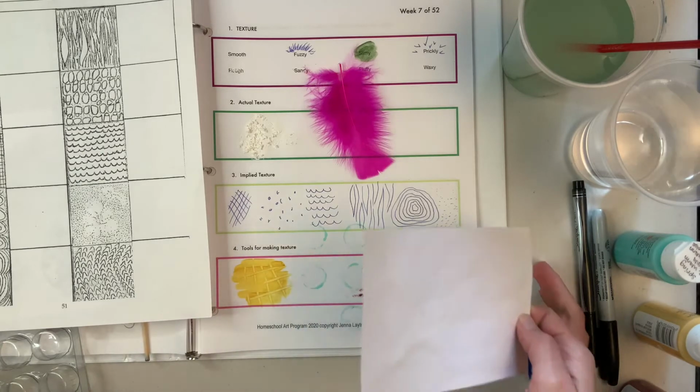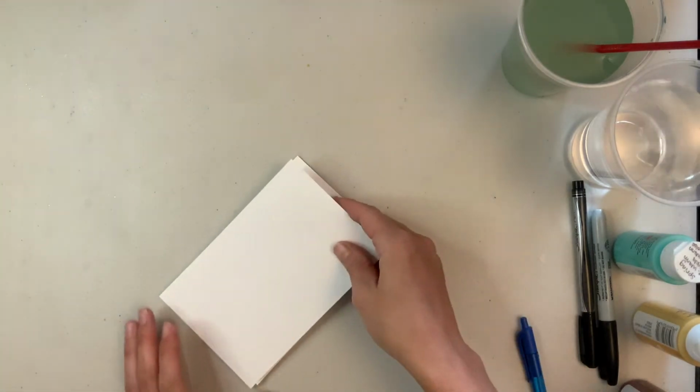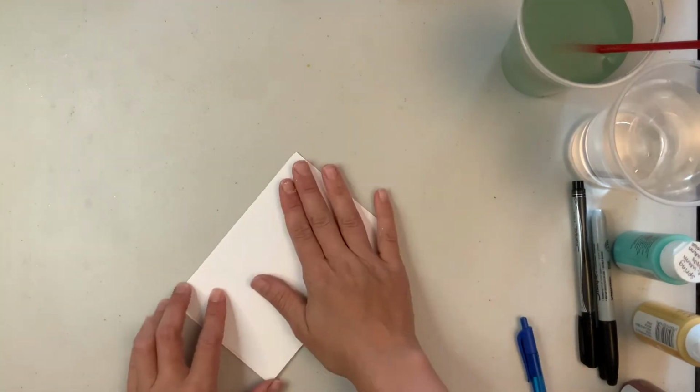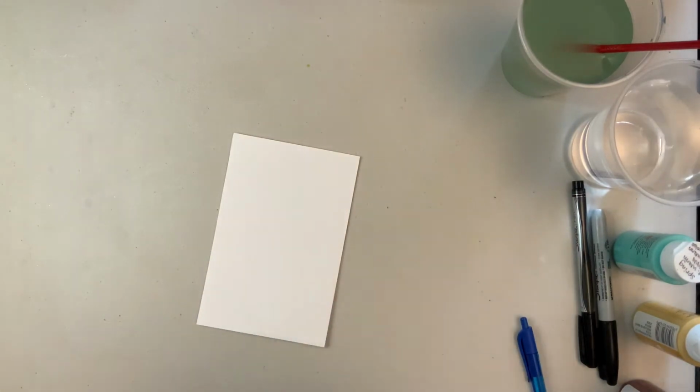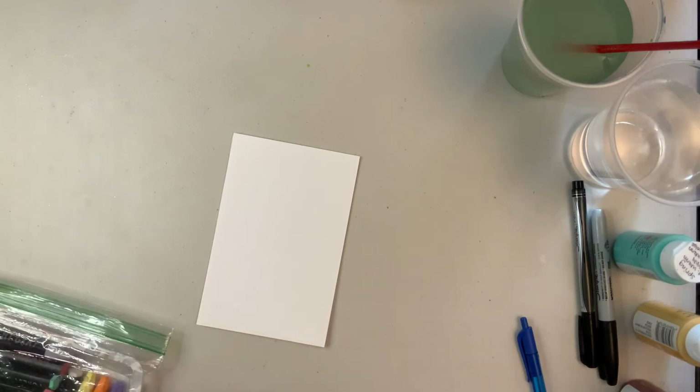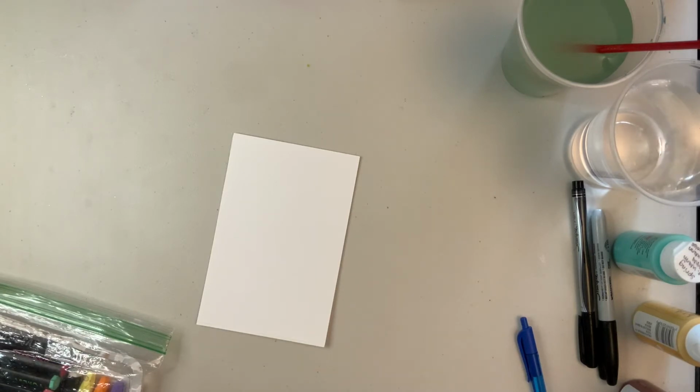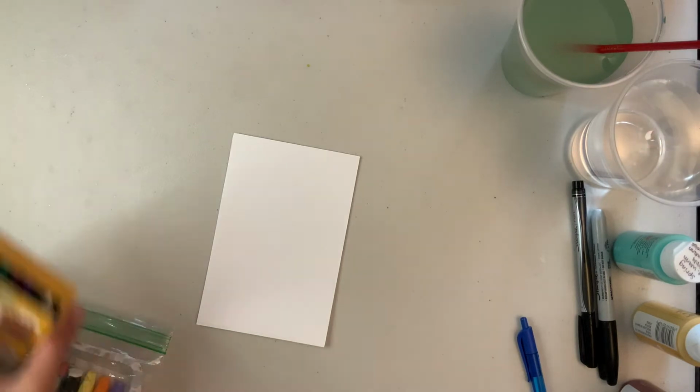And let's test this out. So I'm going to do half of this with crayon and half with wax. It works better if you peel the crayon and break it in half so that you can use the side. So my crayons are kind of new and it's hard for me to want to break them when they're new.